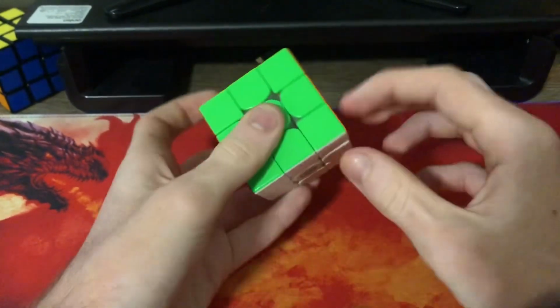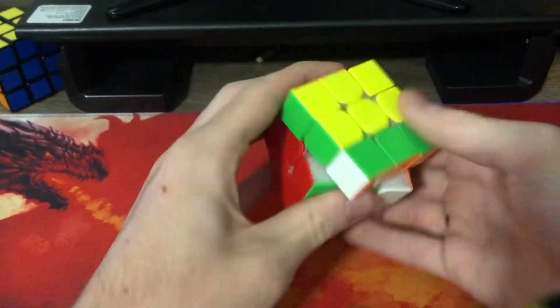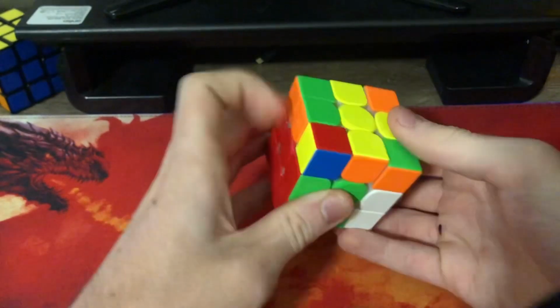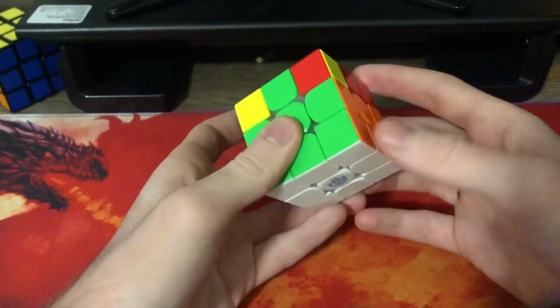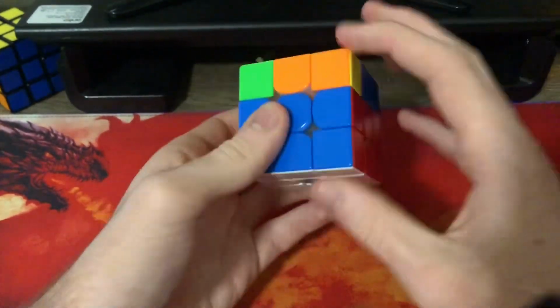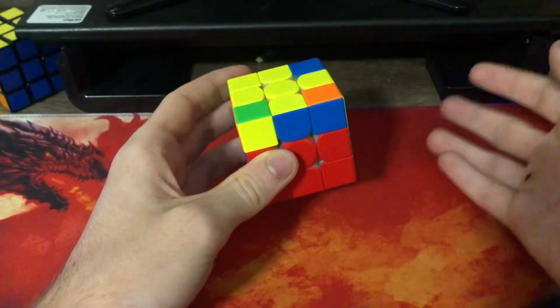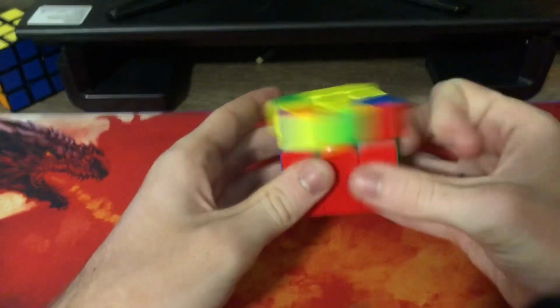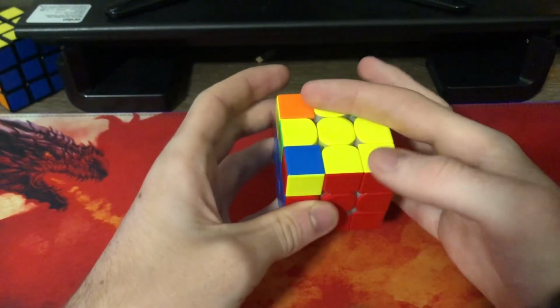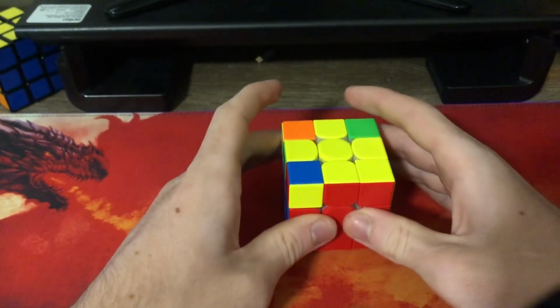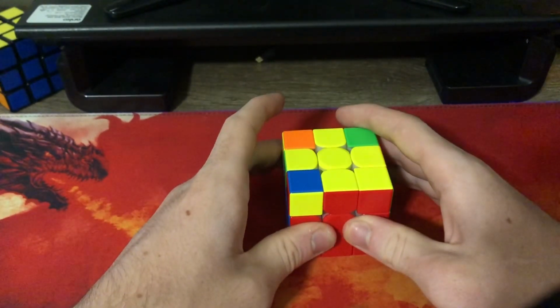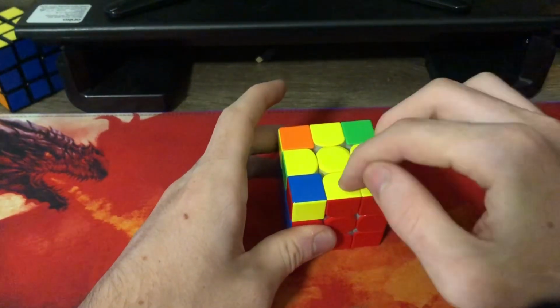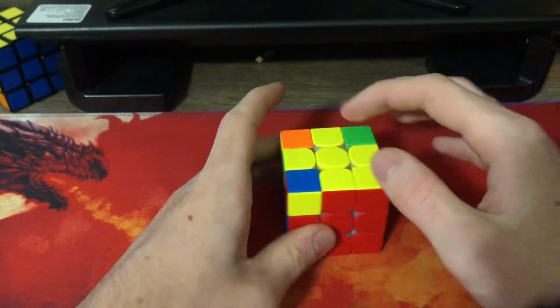F2L is when you put this corner in and this edge at the same time, making this, and then you do it 4 times. This is normally the longest step, but it's still one of the steps. Next is OLL, which is a 1 in 57 case, where any of these colors will be separated.